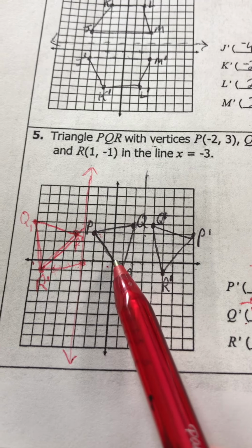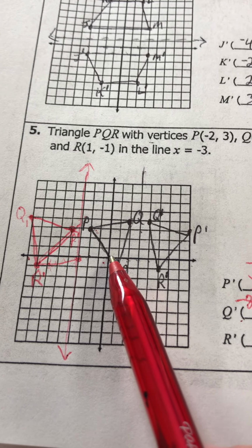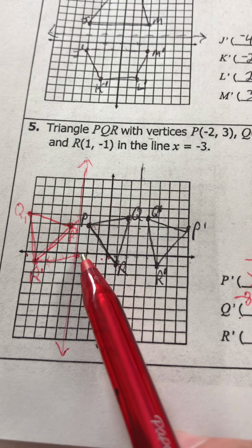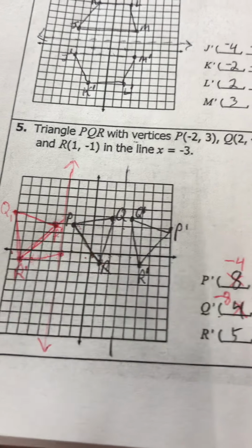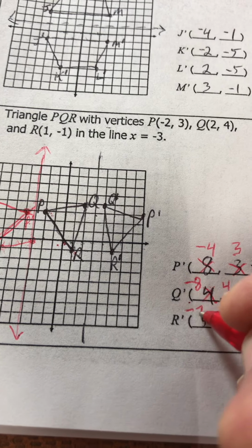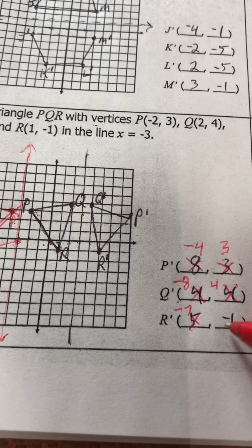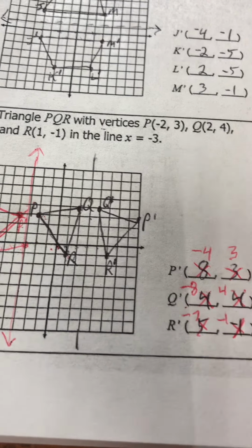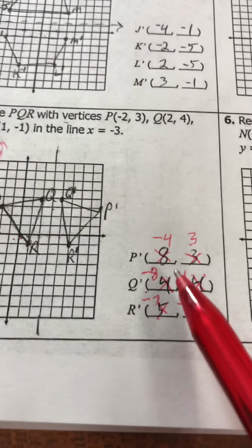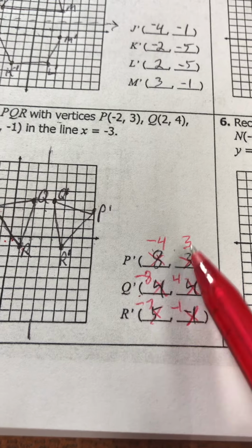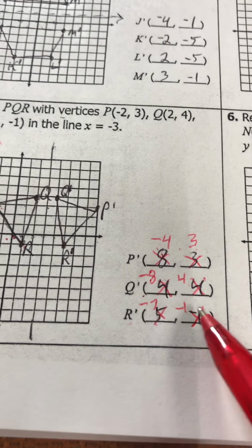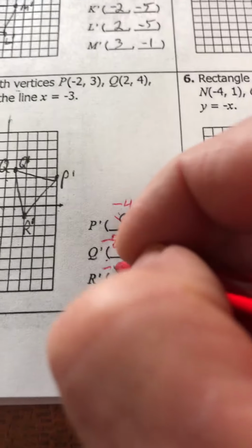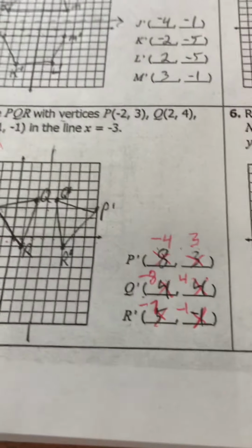The new reflection across y equals -3 is going to be 1, 2, 3, 4, 5, 6, 7. So -7 and -1. -1 stays the same, but I'm going to do it in red anyways. So there's my new coordinates. P is -4, 3, Q is -8, 4, and R is -7, -1. Okay. All right, got C1 in action now.